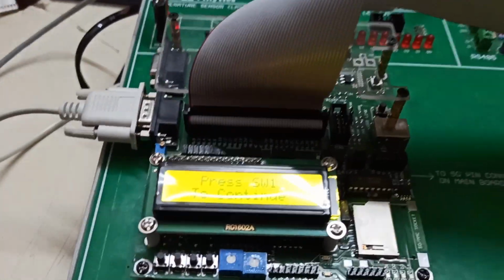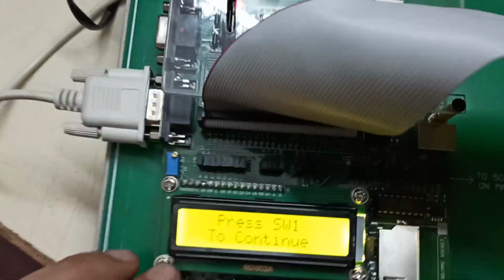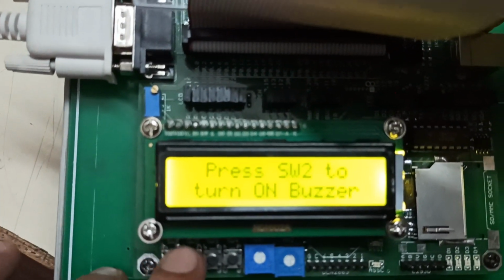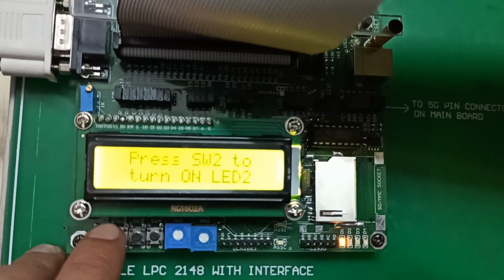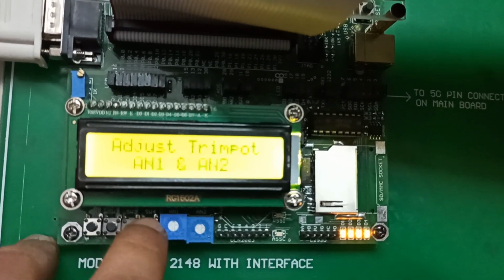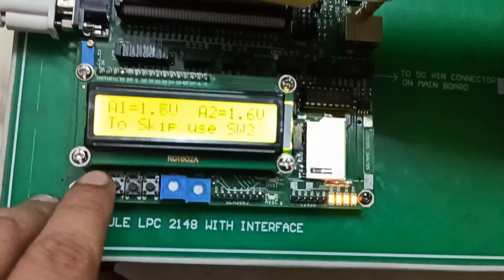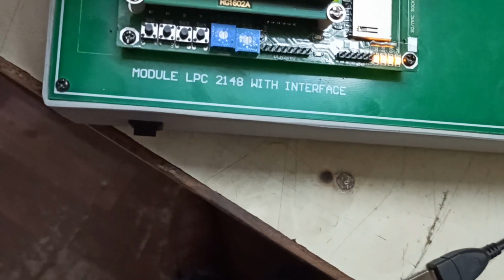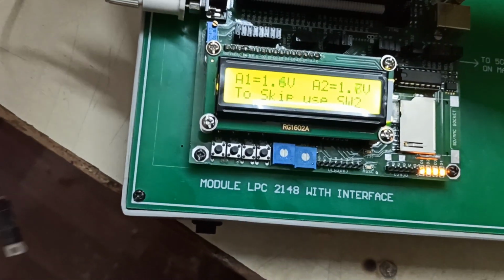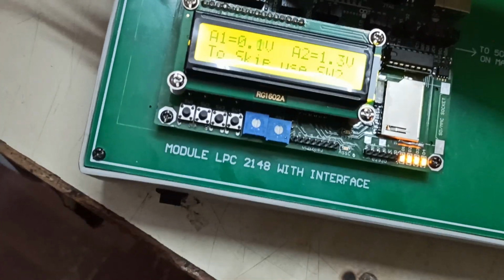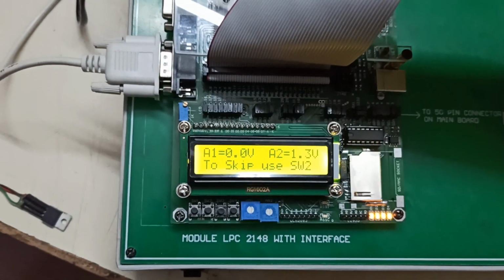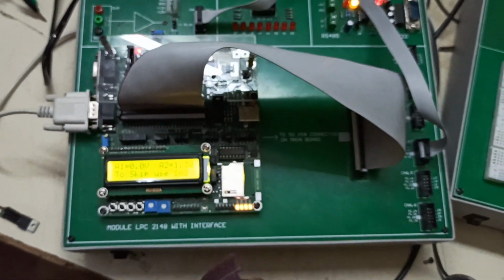Once that is done, press reset. The board demo will start. It will guide you along with it. Press 1 to continue, S2 to turn on the buzzer, S3 to turn off the buzzer, turn on LED 1, LED 2, LED 3, LED 4. This one is showing the ADC from this and this port. This one is jumping because both are connected. So this is our LPC2148 demonstration.